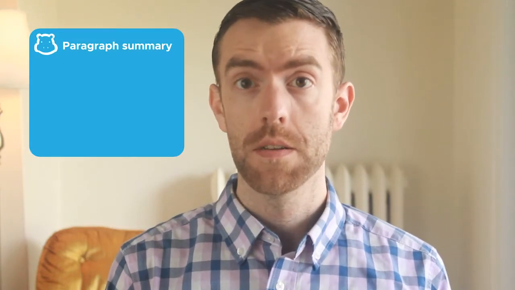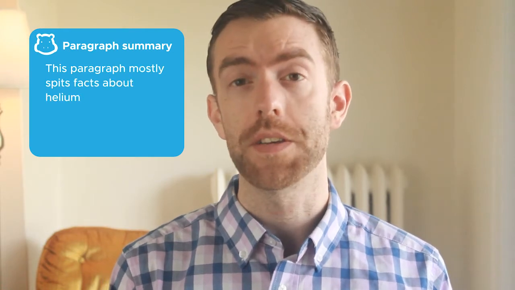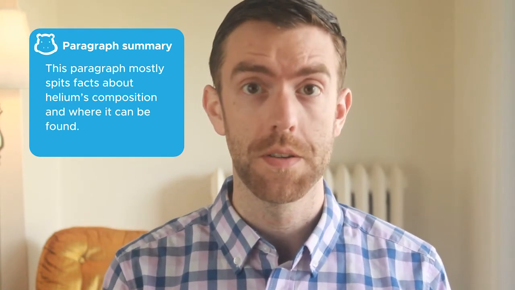Here we can see what helium is made of and how it's extracted. This paragraph mostly spits facts about helium's composition and where it can be found. Now let's turn to paragraph C.